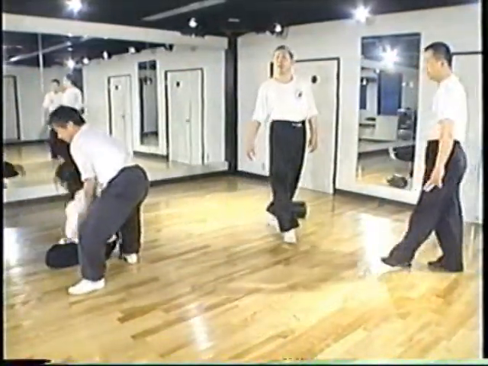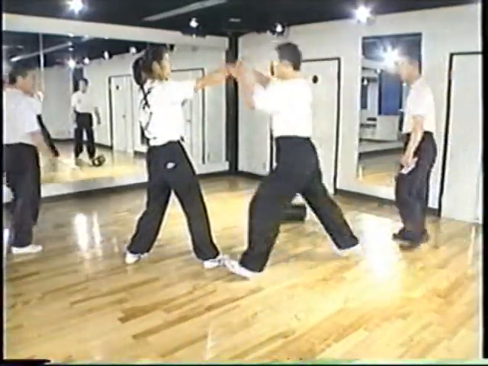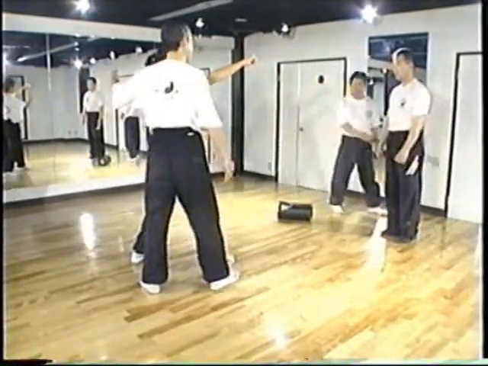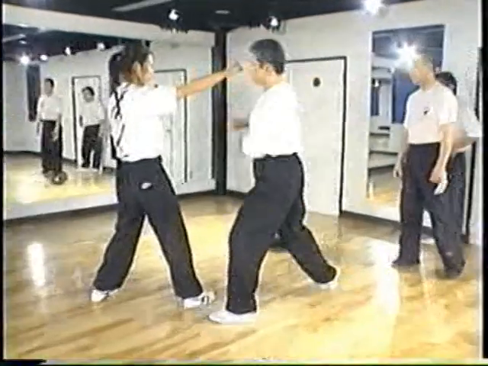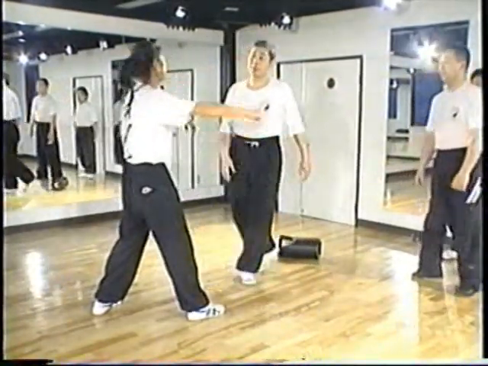Pay attention to the difference between subjective attack and objective capture.